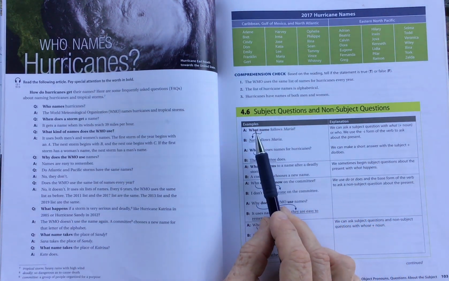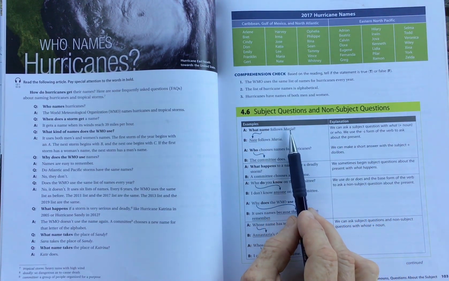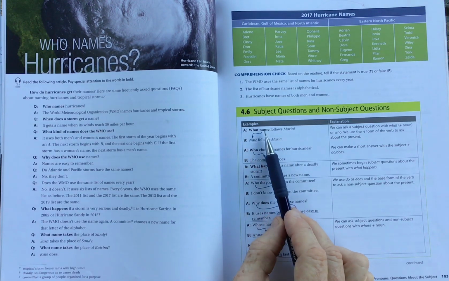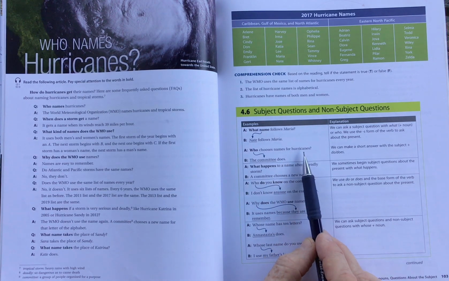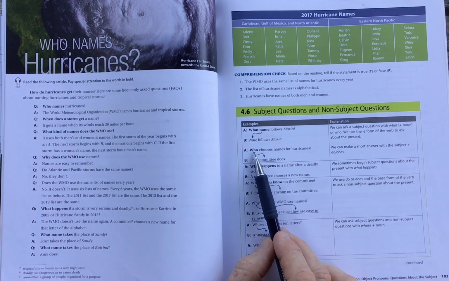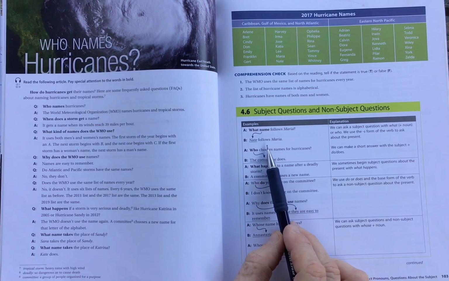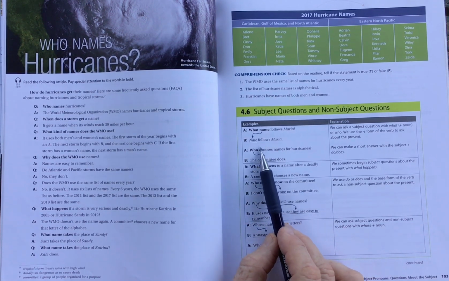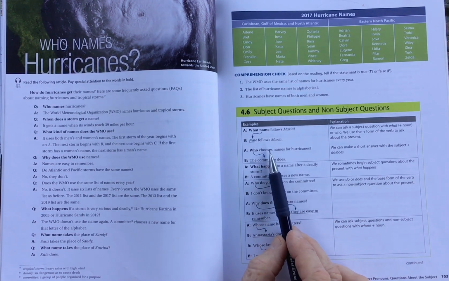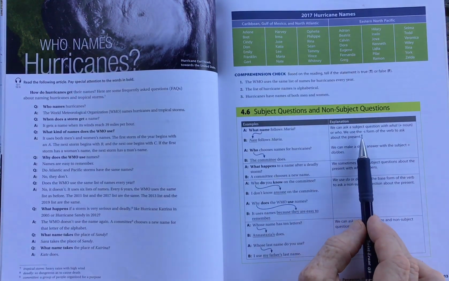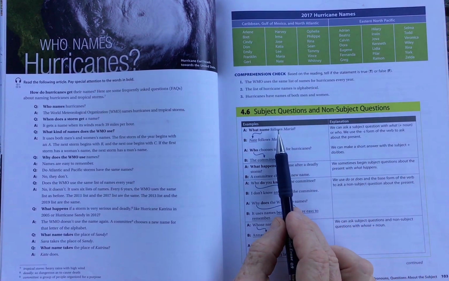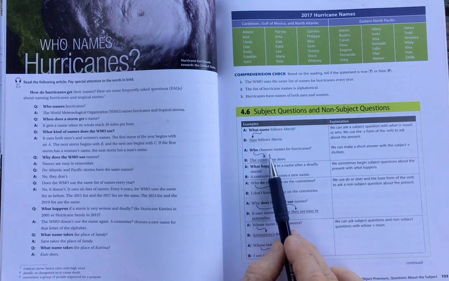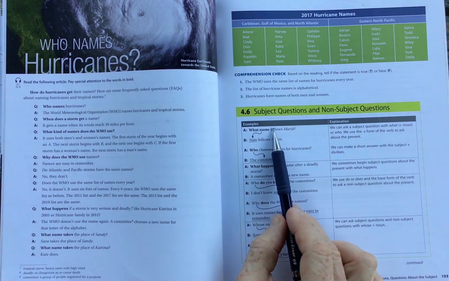Here's our example. What name follows Maria? What plus a noun. Who chooses names for hurricanes? Who? And the question involves a verb, who chooses. Now, remember, we use the S form of the verb to ask about the present. Where is the S form of the verb? Follows and chooses.